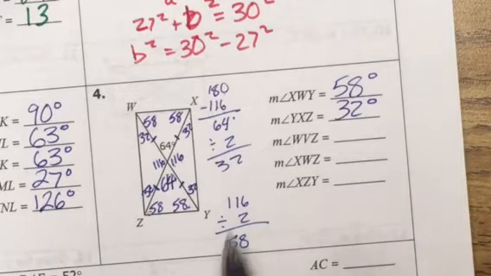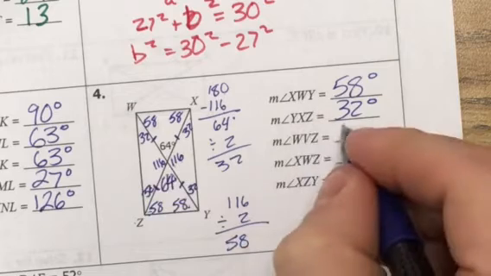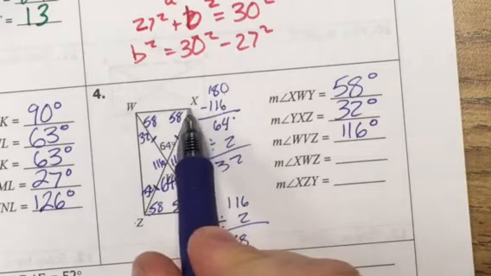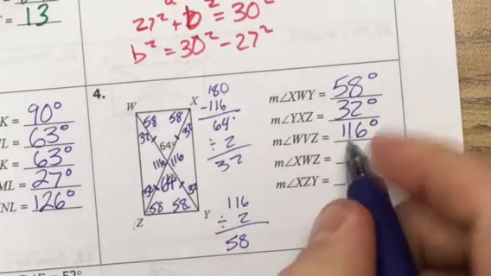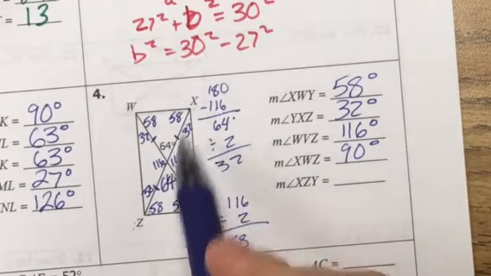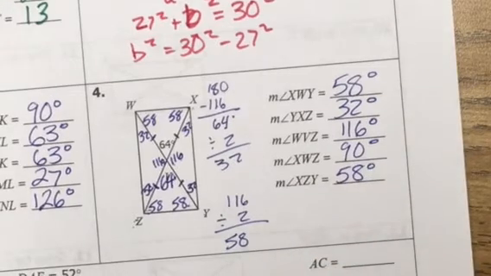Angle WVZ would be 116. Angle XWZ would be 90 degrees. And then angle XZY would be 58 degrees.